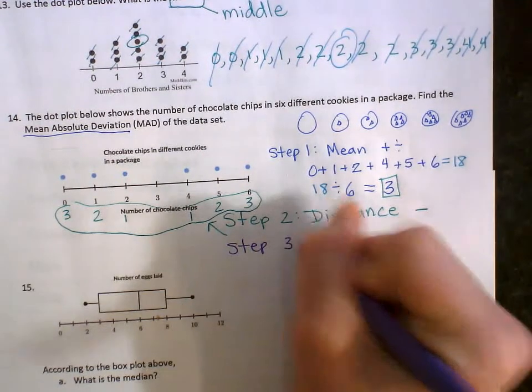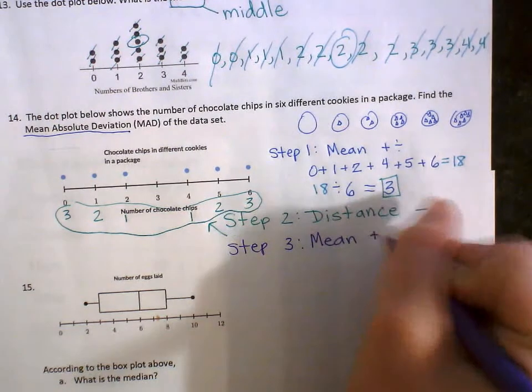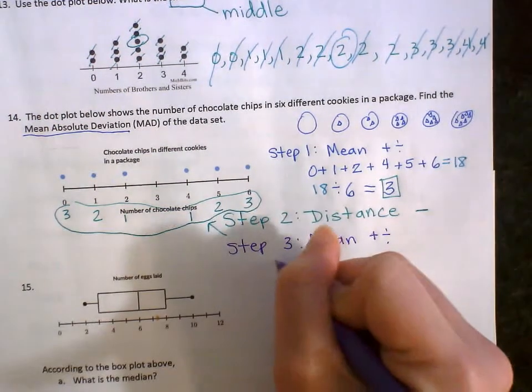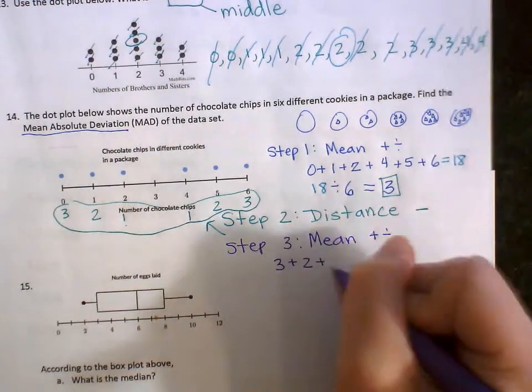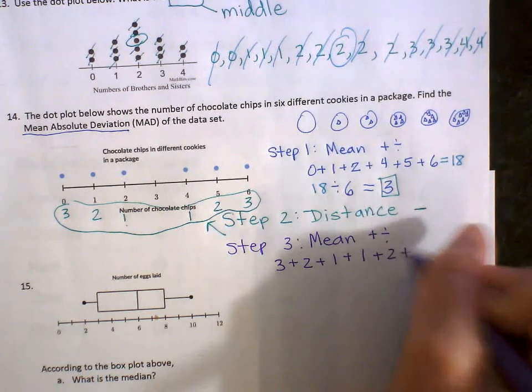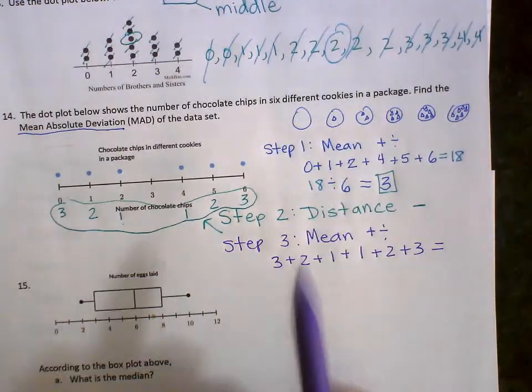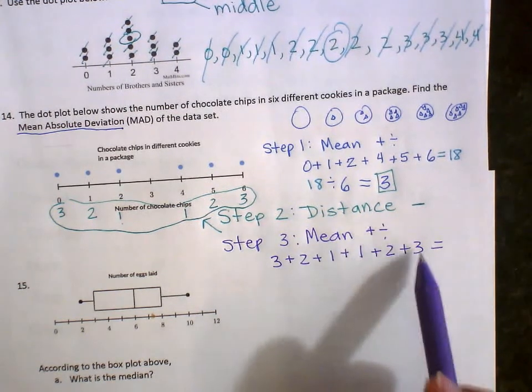Step 3, find the mean of the distances. Add and divide the distances. 3 plus 2 plus 1 plus 1 plus 2 plus 3 equals 12.